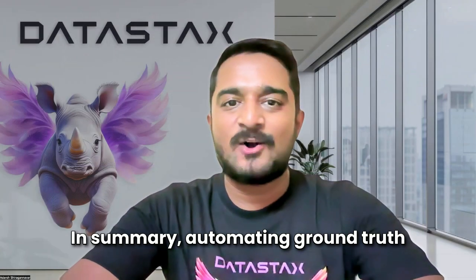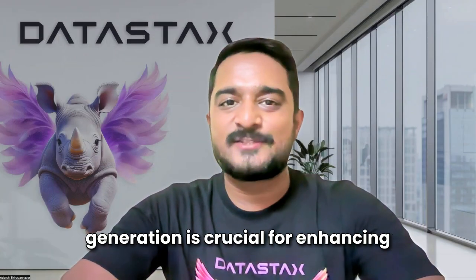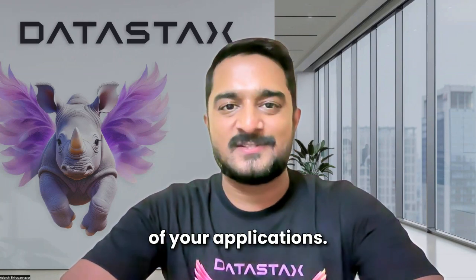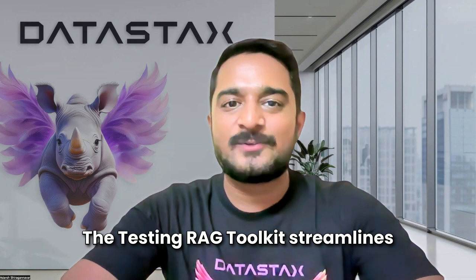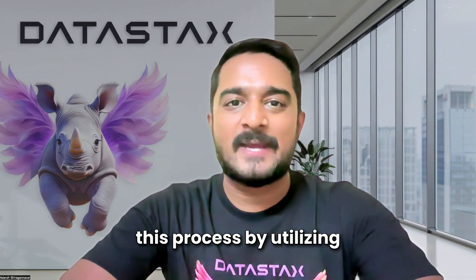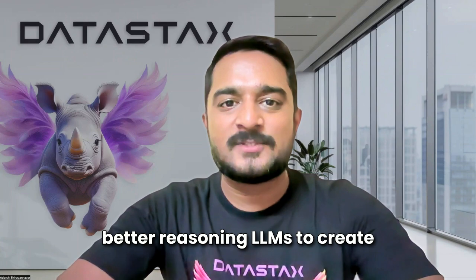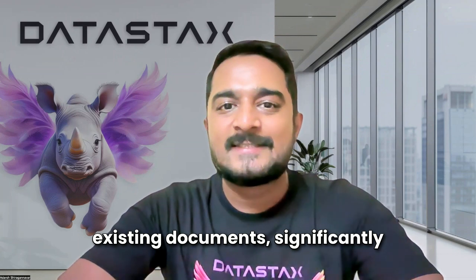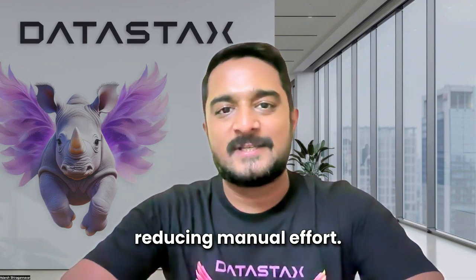In summary, automating ground truth generation is crucial for enhancing the efficiency and scalability of your applications. The Testing RAG Toolkit streamlines this process by utilizing better reasoning LLMs to create question and answer pairs from existing documents, significantly reducing manual effort.